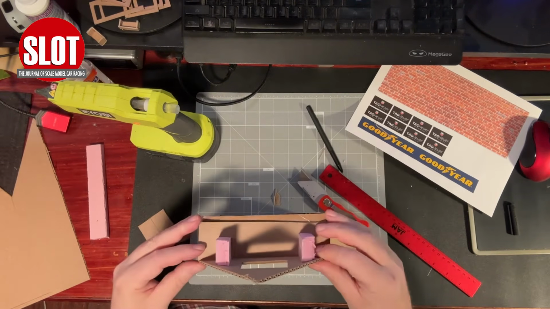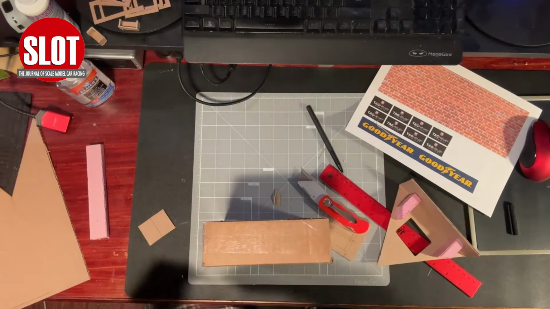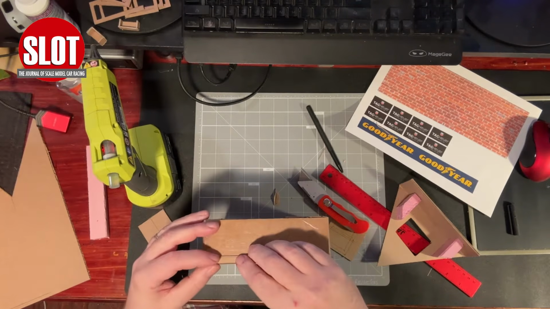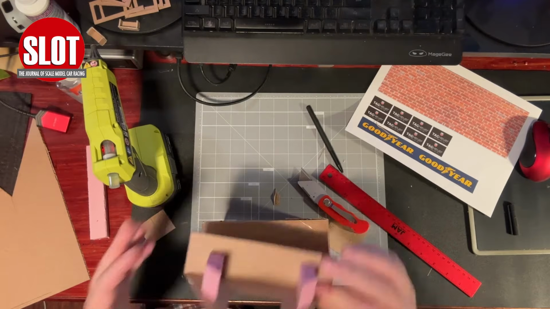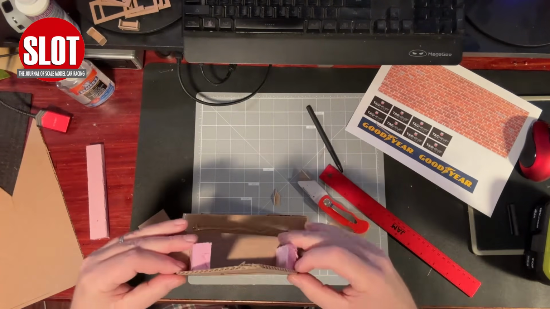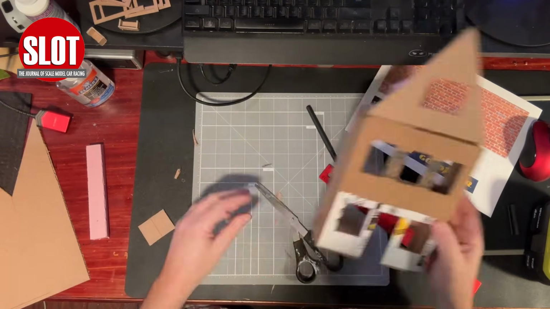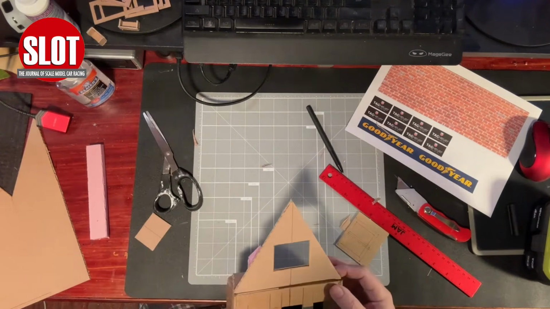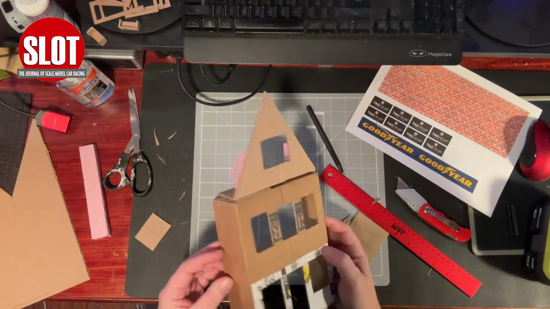So I just cut a little shim to put underneath and make sure that the gable section will sit level. You won't see that at the end. It'll be covered by a piece of trim anyway. So yeah, you can see that gap, but you won't see it in the finished product.